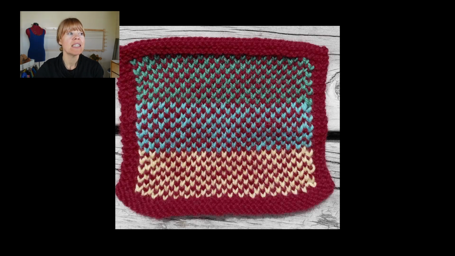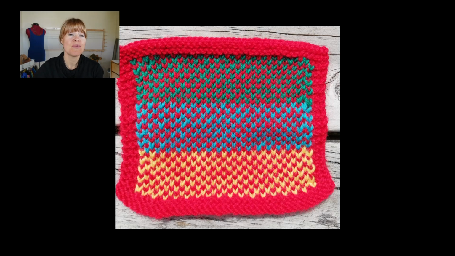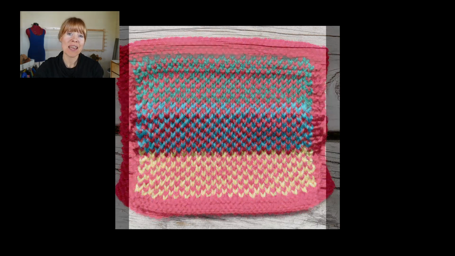I thought the discussion about the dominant line was very interesting because I don't do a lot of color work like some of you guys do, and that was something that I hadn't thought about before. So thank you.